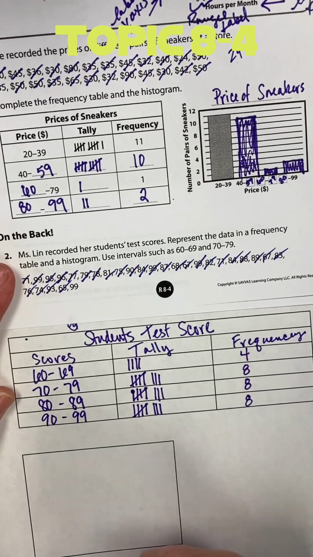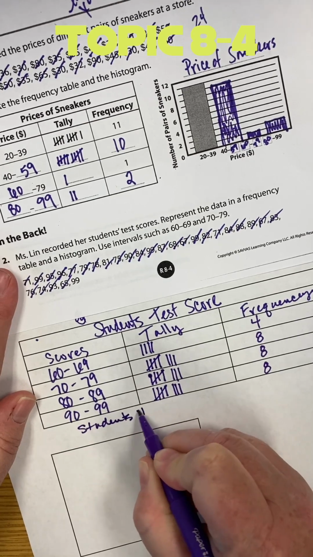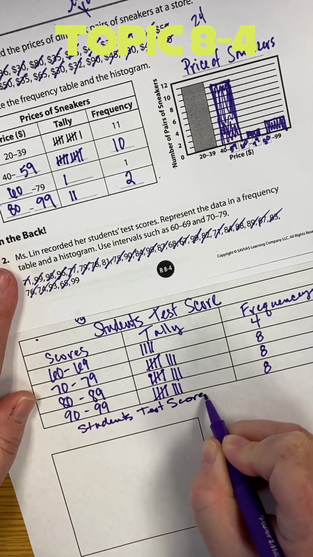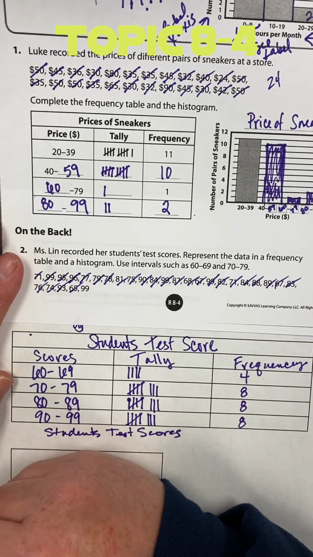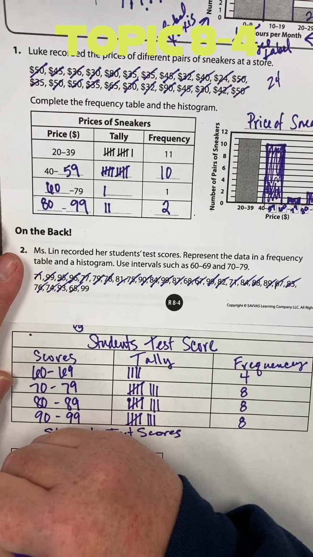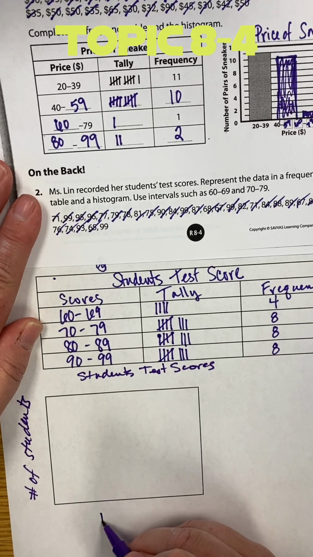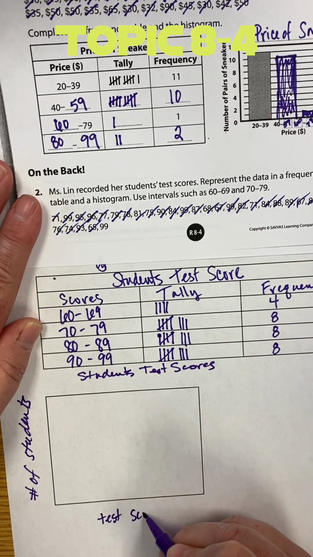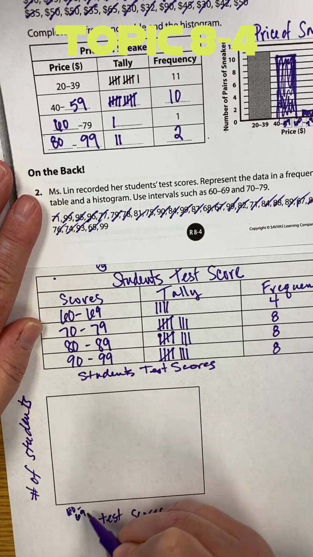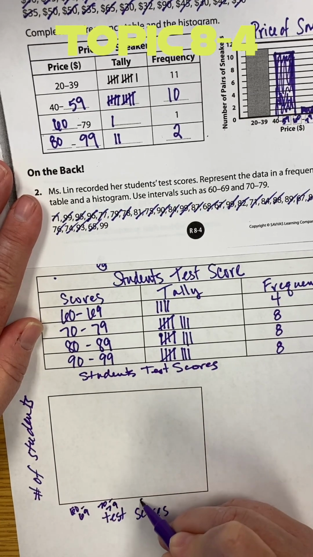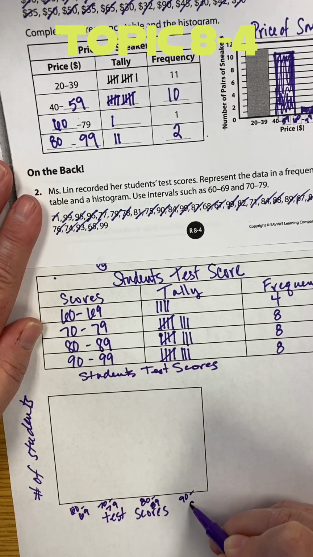So this one needs a title. So students' test scores. This is going to be the number of students. This one will be the test scores. And we would say 60 to 69, 70 to 79, 80 to 89, 90 to 99.